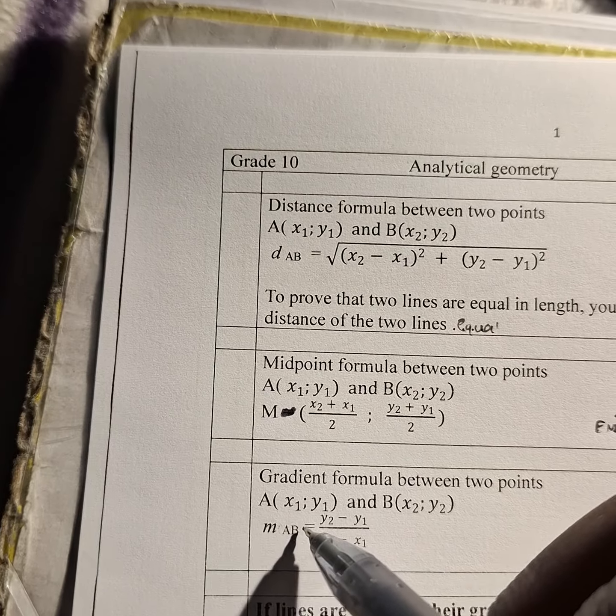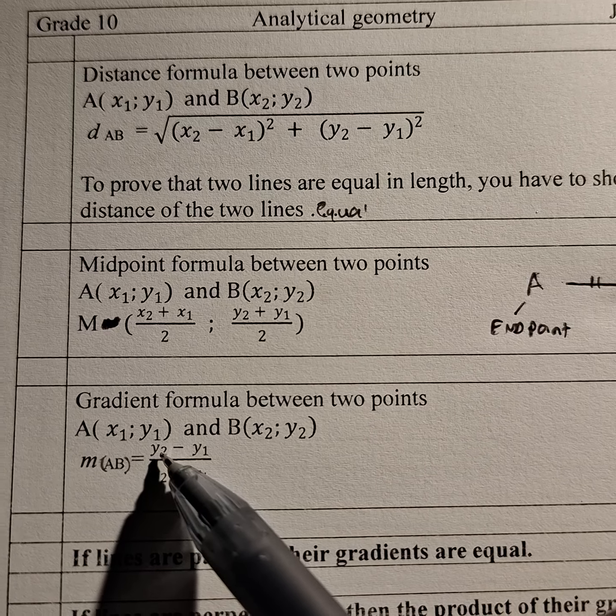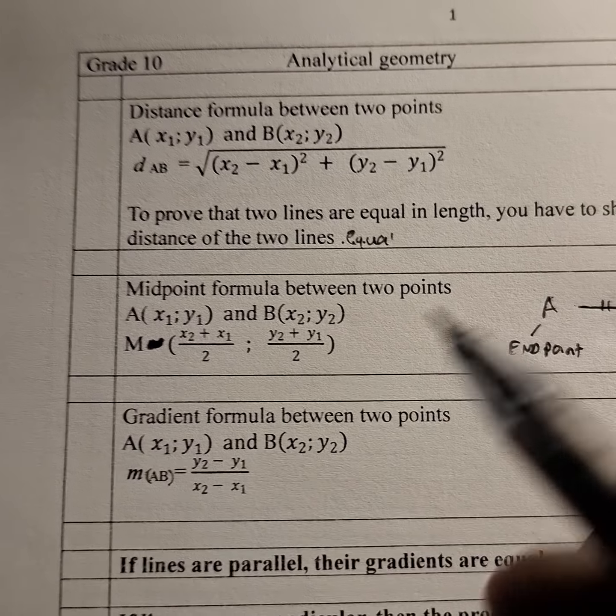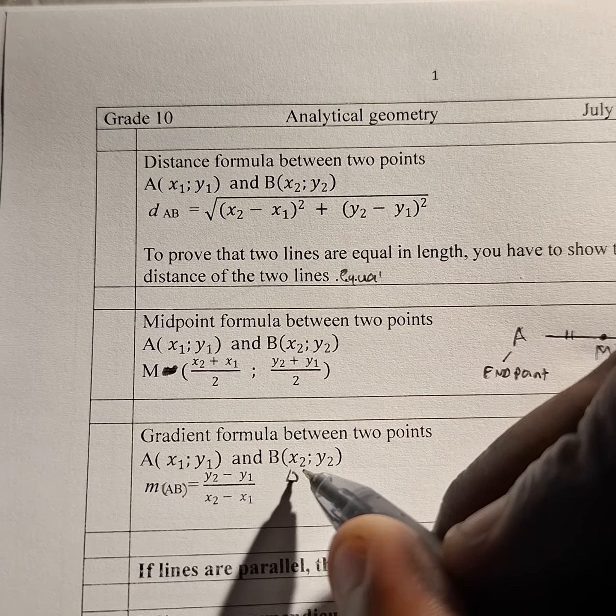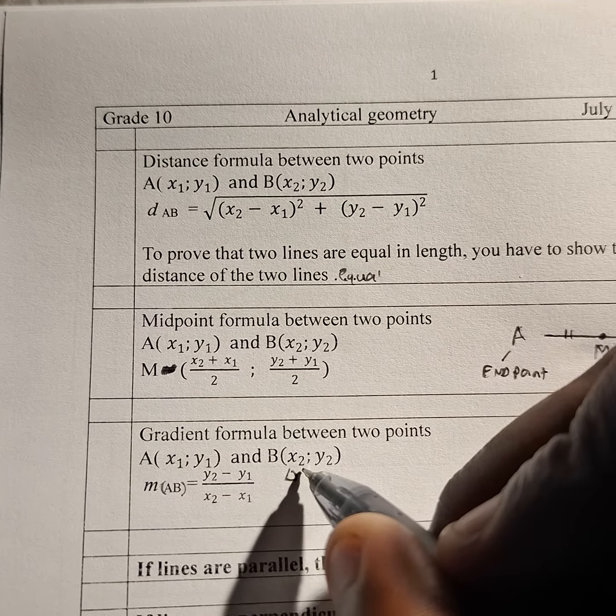We say y2 minus y1 because the gradient is the change of y over the change of x, and the change is the y coordinate, y2 minus y1, and then at the bottom x2 minus x1.